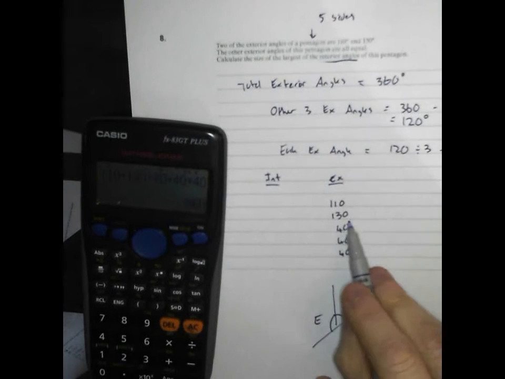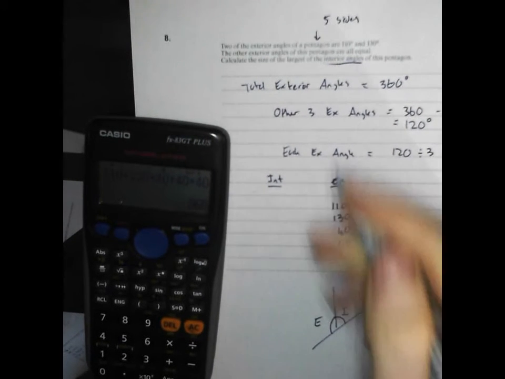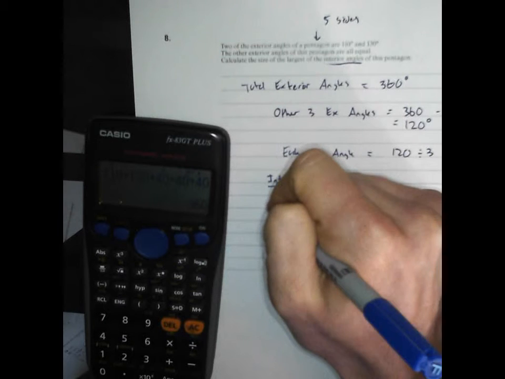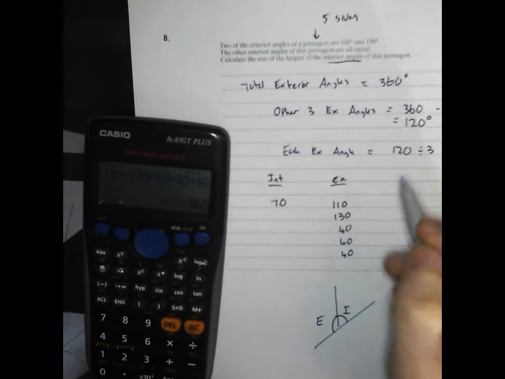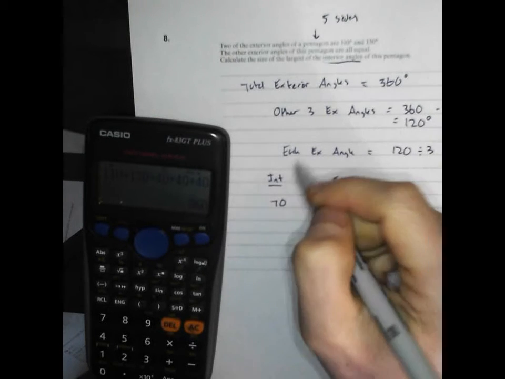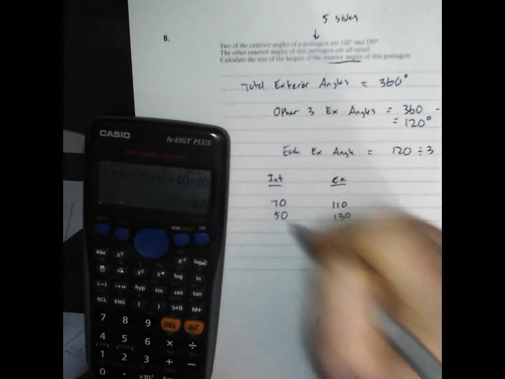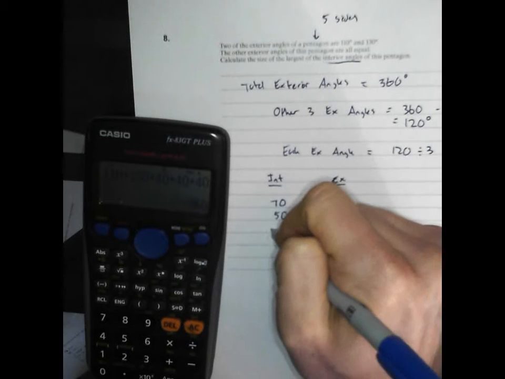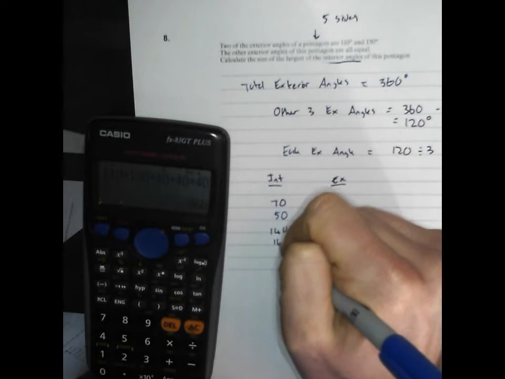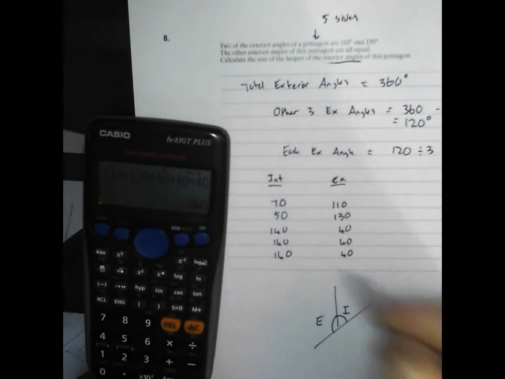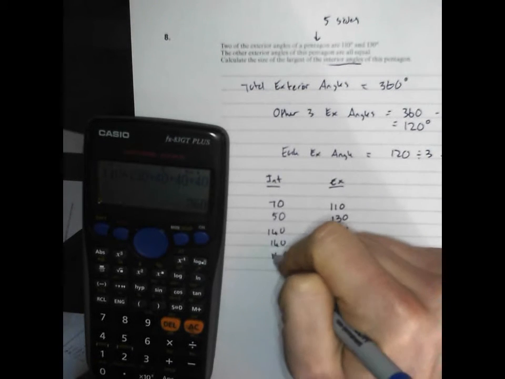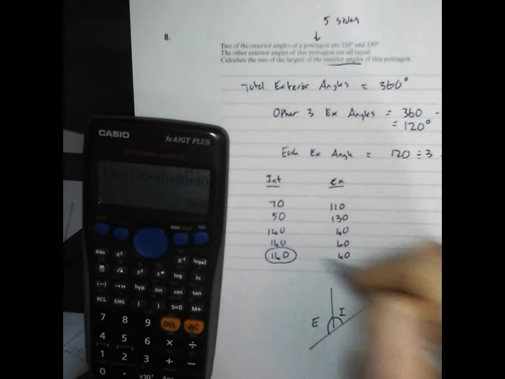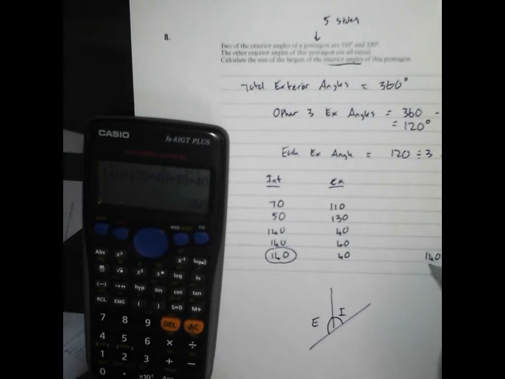So if I've got an exterior angle of 110, my interior angle has got to be the thing that makes that add up to 180, which is 70 degrees. If I've got one of 130 degrees, I think that's going to be a 50 degree to make 180. And each of these 40 degrees are each going to be 140 degrees. So the question says calculate the size of the largest of the interior angles. Well, I reckon my 140 degree ones are my largest ones.